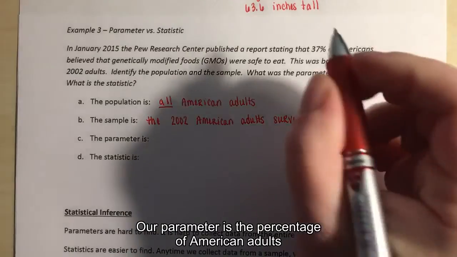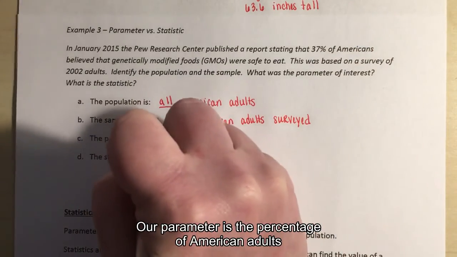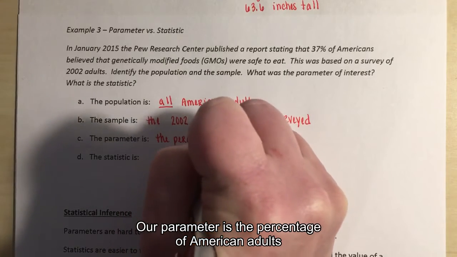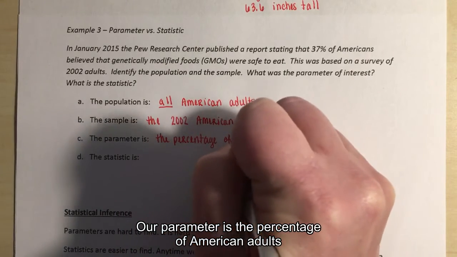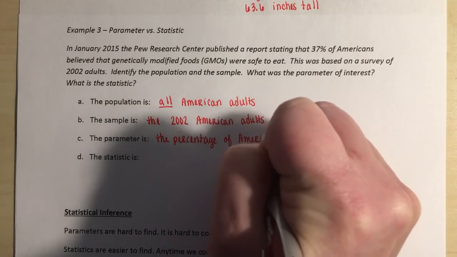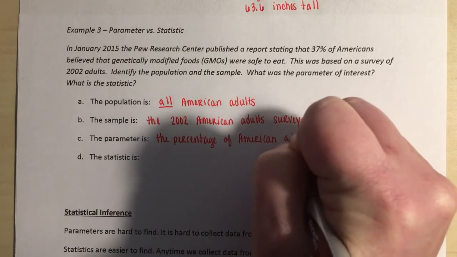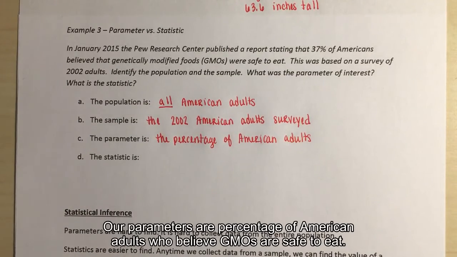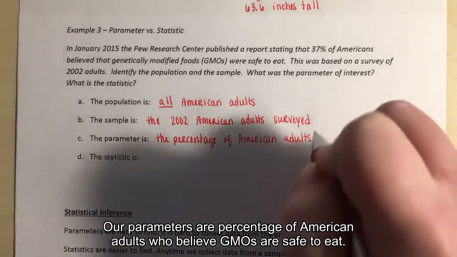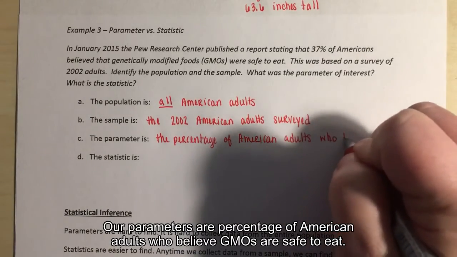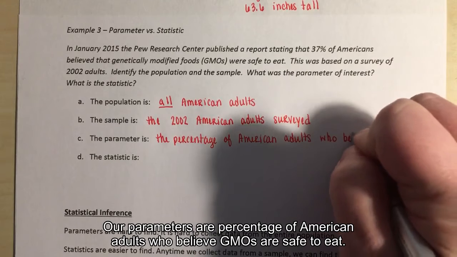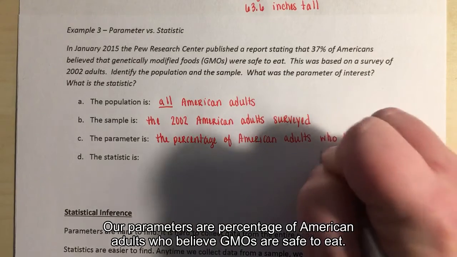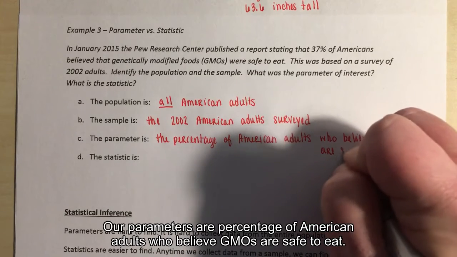Right. Our parameter is the percentage of American adults, because remember, parameter is a numeric value, so our parameter is the percentage of American adults who believe GMOs are safe to eat.